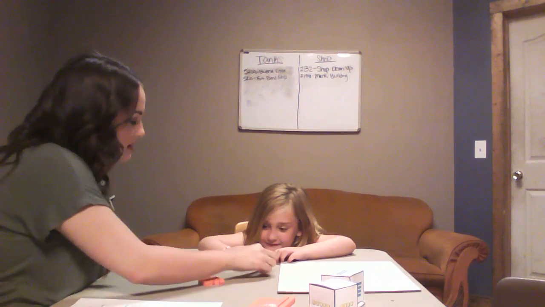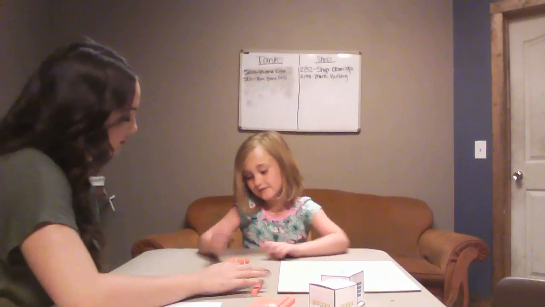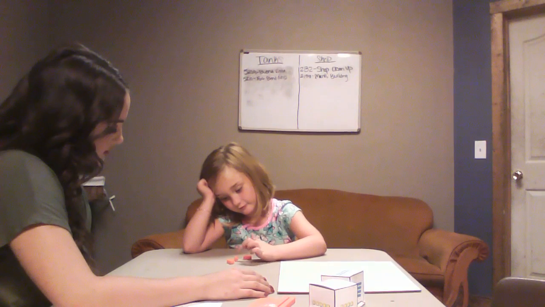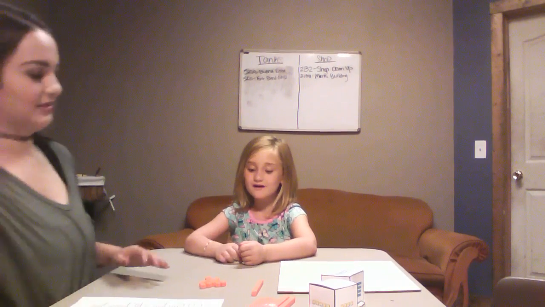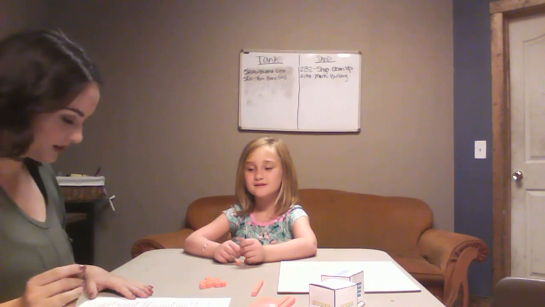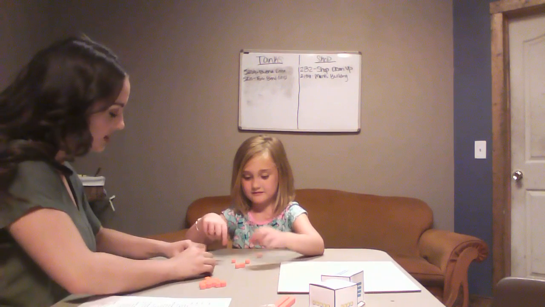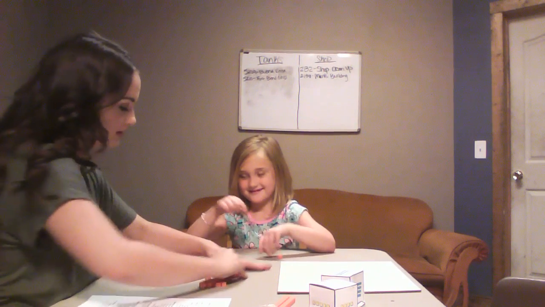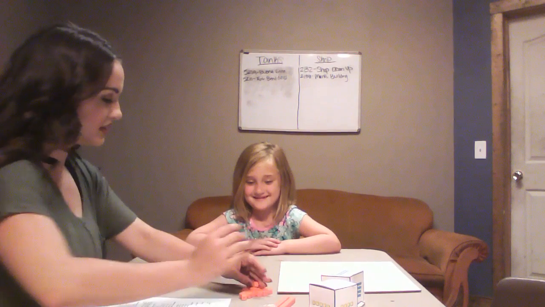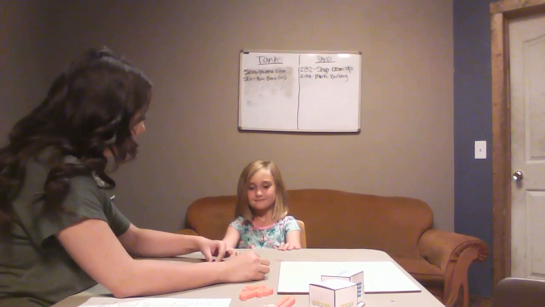So tell me how many cubes you have there. 1, 2, 3, 4, 5, 6. 6. Good job. Okay, so if we see these, and we know that these equal 10 each, let's practice counting by 10s. Have you counted by 10s before?